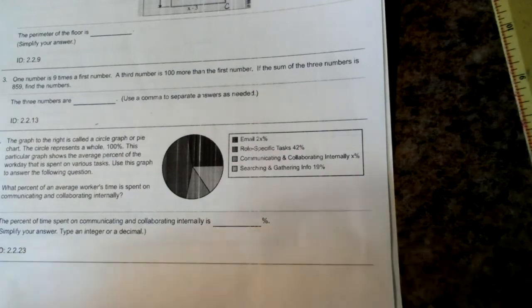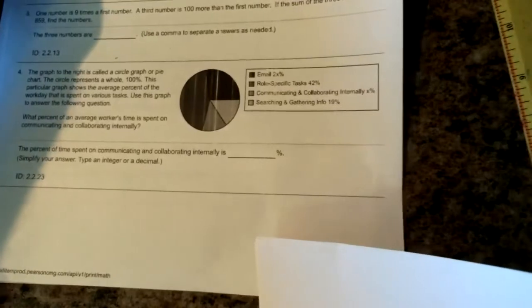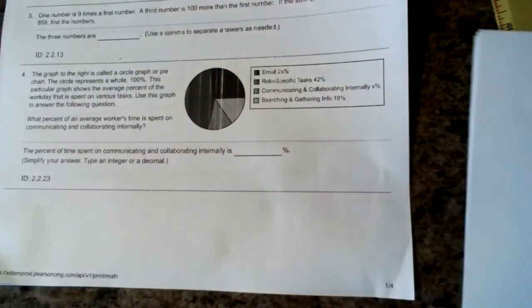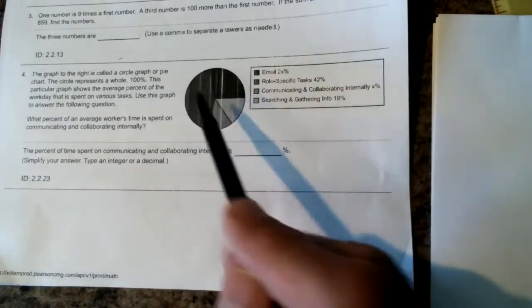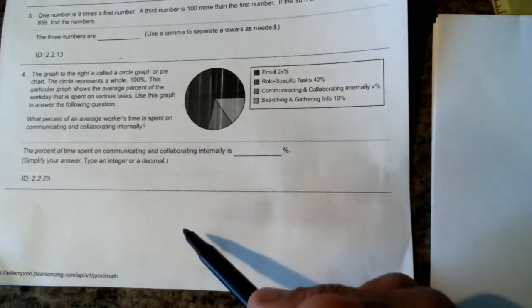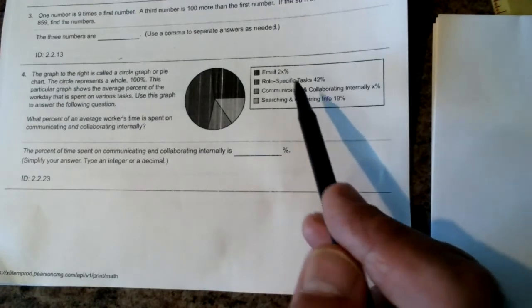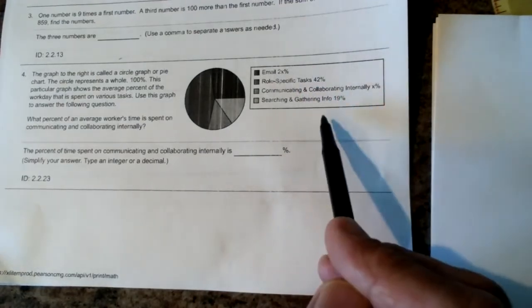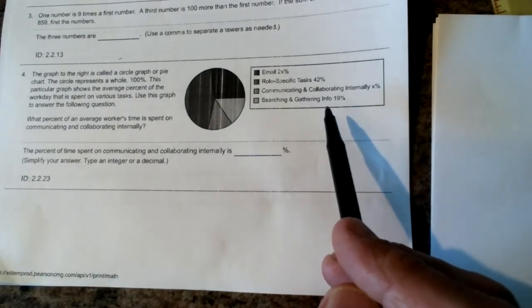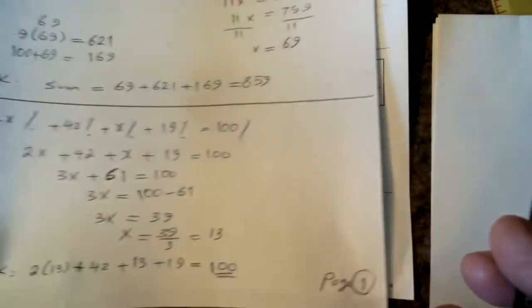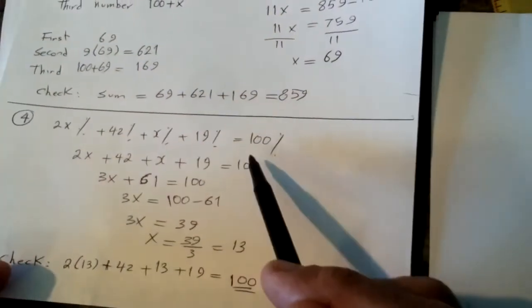Problem number 4, you get a better picture when you go online, they give you a color picture. Here, this pie, each piece of this pie has a percentage of the whole thing, okay? So they're saying you have 2x%, 42%, x%, and 19%. So all I need to do is add all these percentages to get 100.